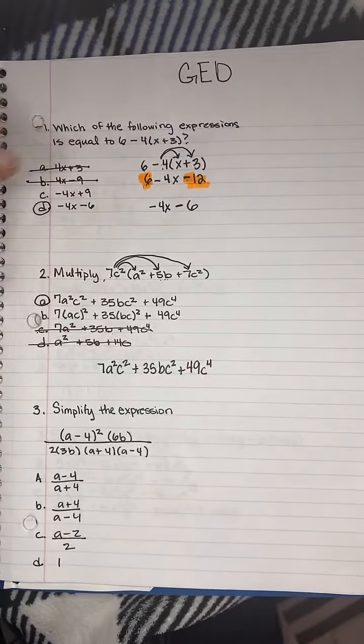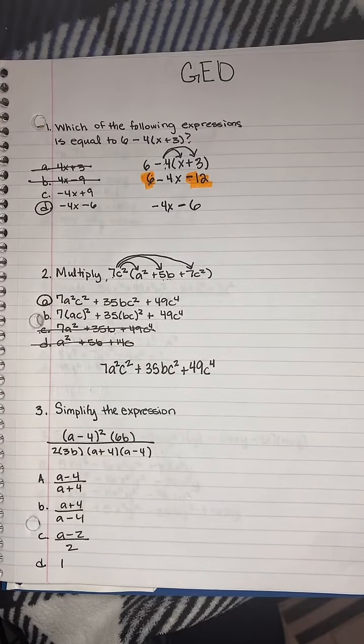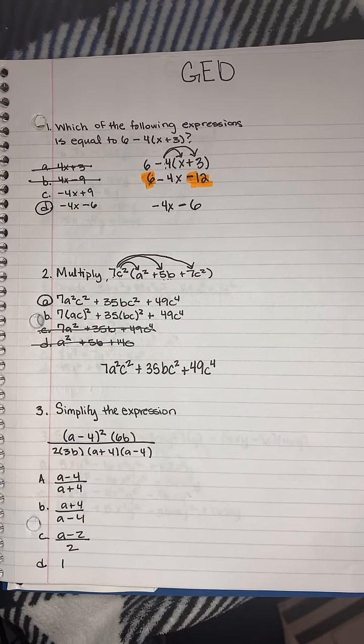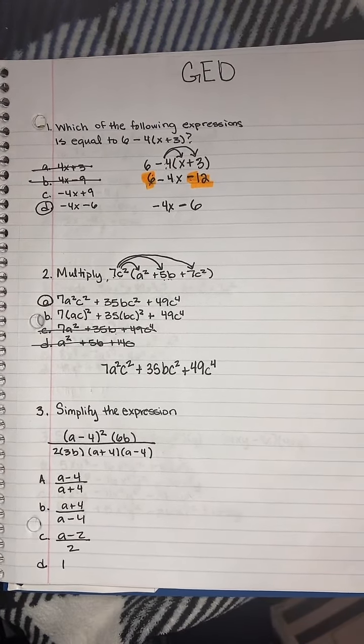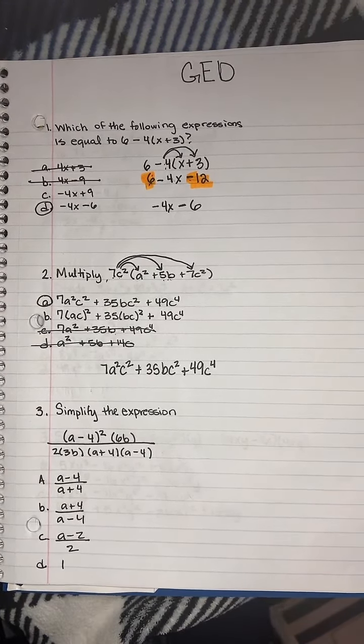So ADA. Ooh, we're going back and forth here. Okay, we were saying D. Okay. So our first step, let me rewrite it. So 6 minus 4 times x plus 3. All right.